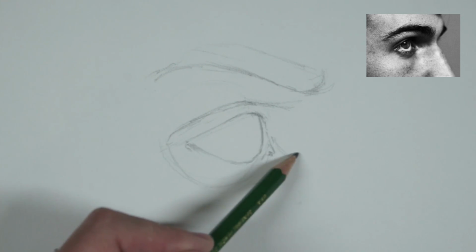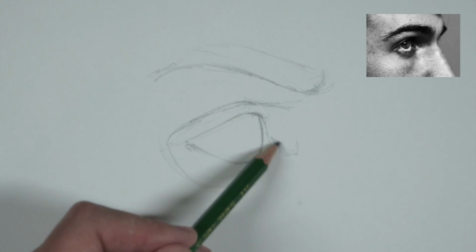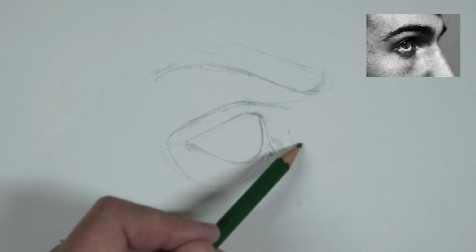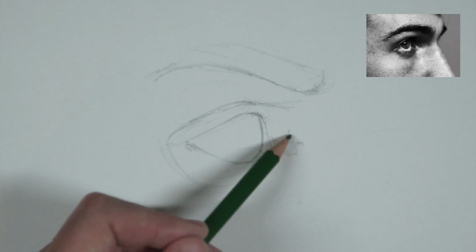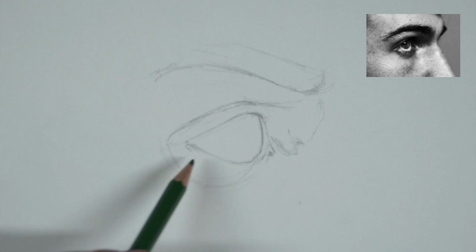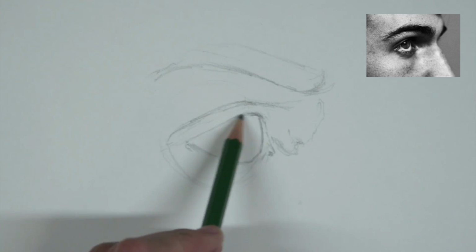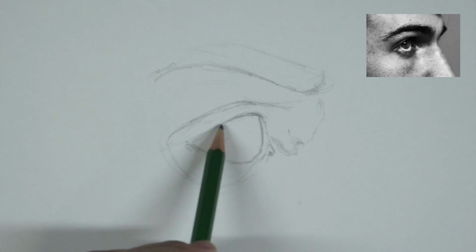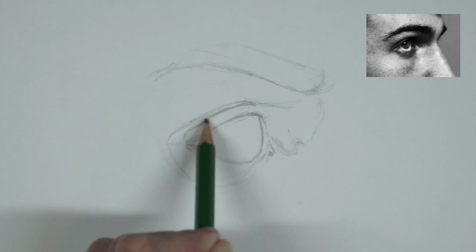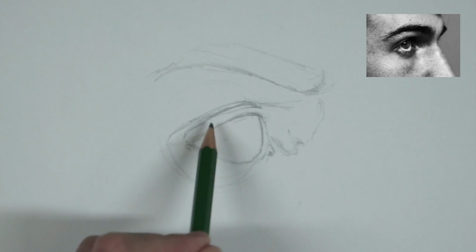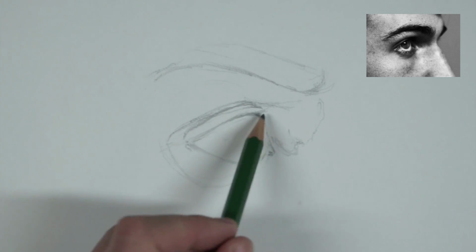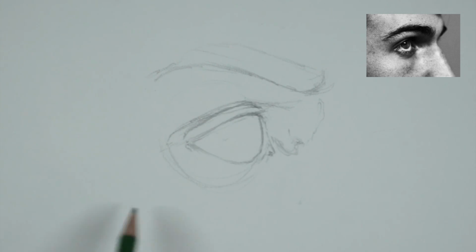And then we have kind of this sort of depression here. I always think, being a glasses wearer, that's kind of around where my glasses sit on my face. Obviously, that's going to be different for everyone, so that's not a very objective marker. All right, so I'm going to lower this down just a little bit more. Yeah, so when I see the lashes, they start to overlap this line here just a little bit.